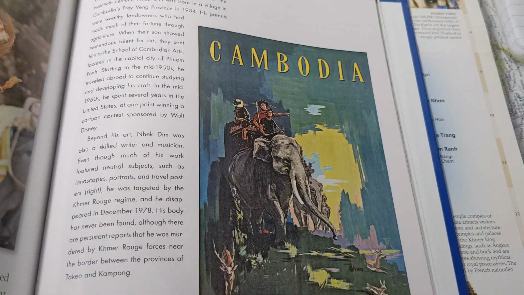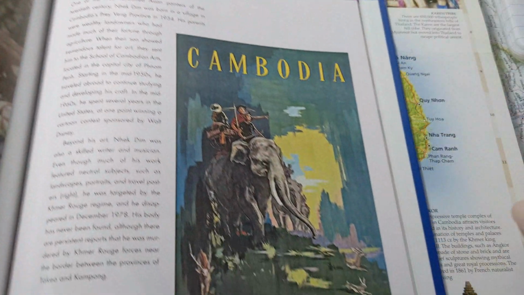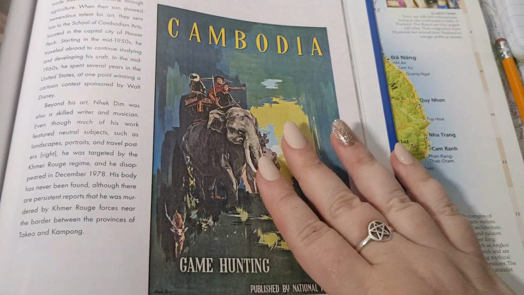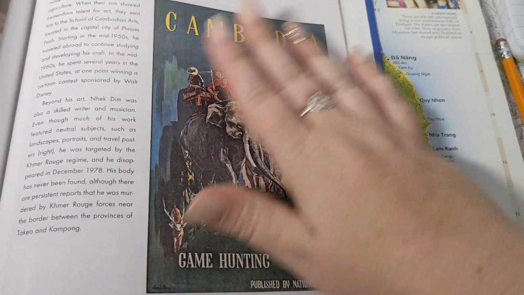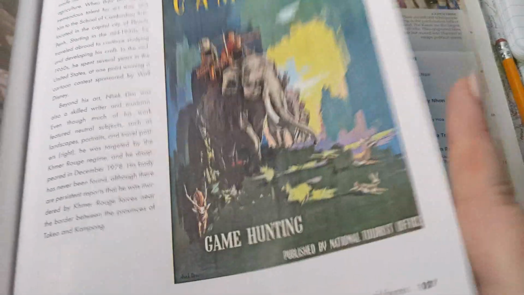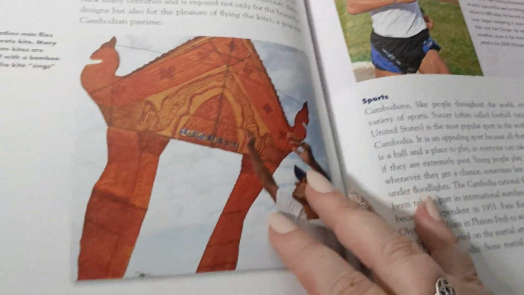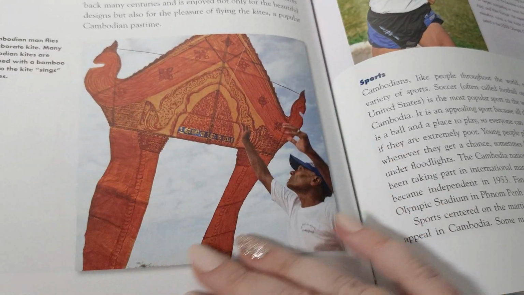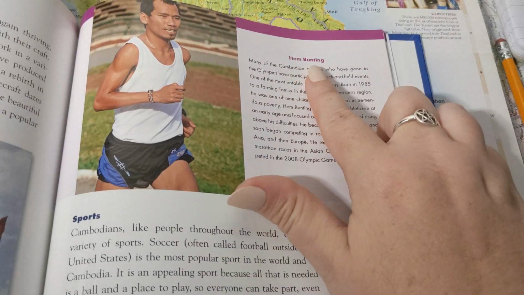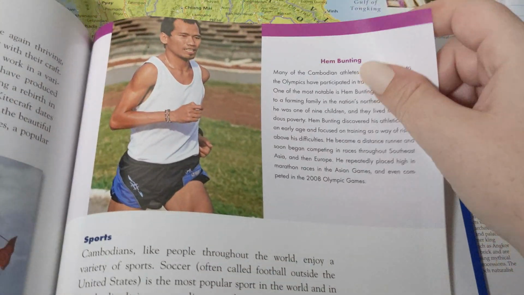This style of art was by Nhek Dim, who became really popular. See, I knew my pencil was going to fall. Really popular in Europe for this kind of advertising art style, but he was killed by the Khmer Rouge. Kites are a big thing in Cambodia. They have a big kite festival. This guy is named Hem Bunting. He's a famous Olympic runner.